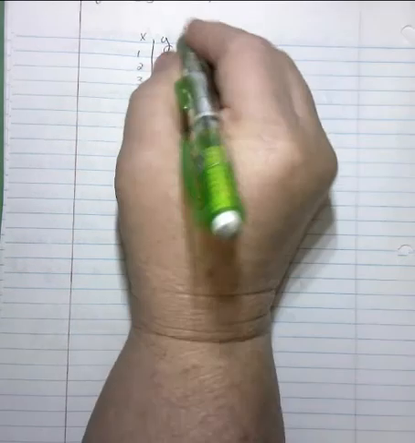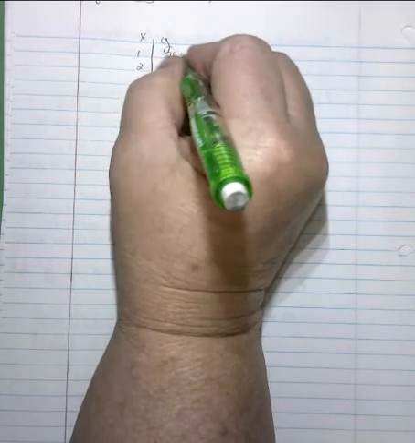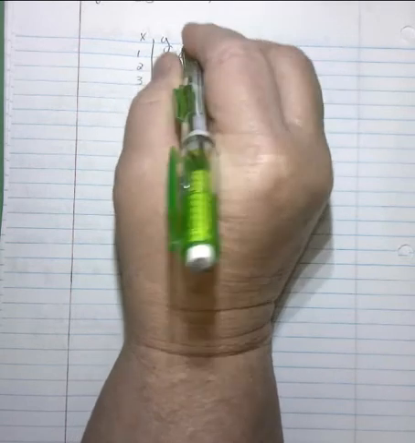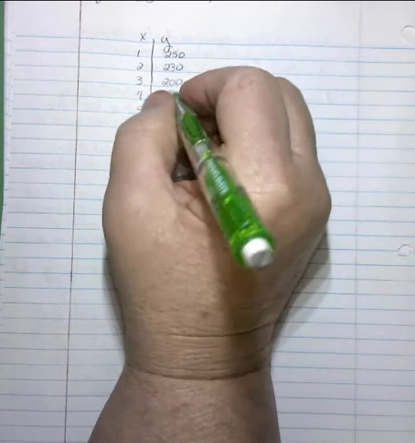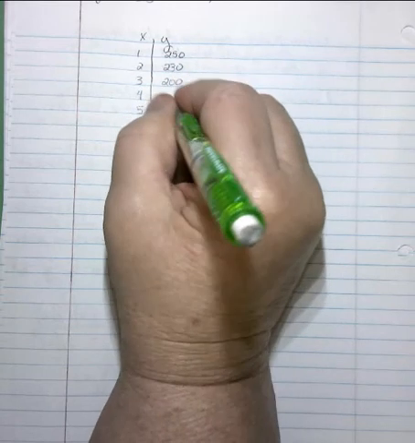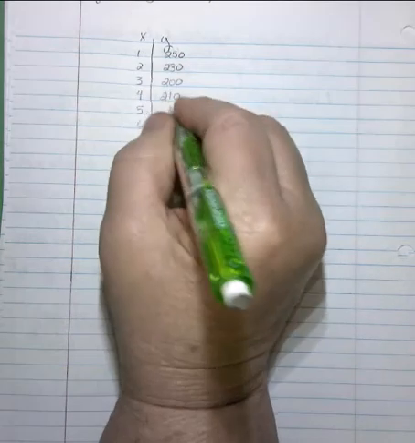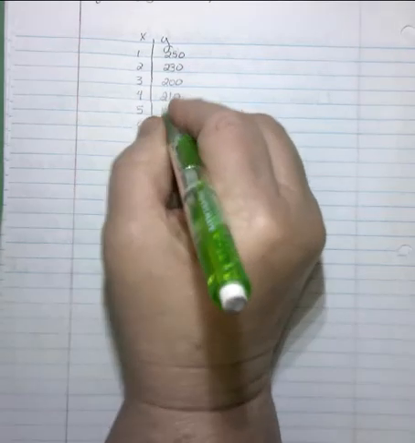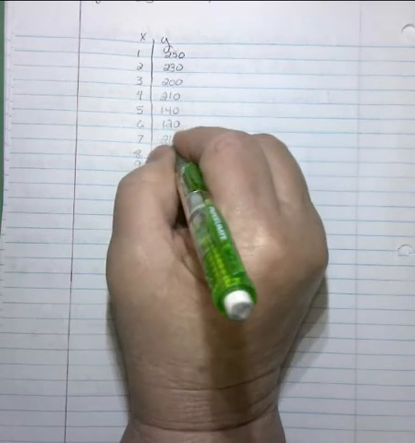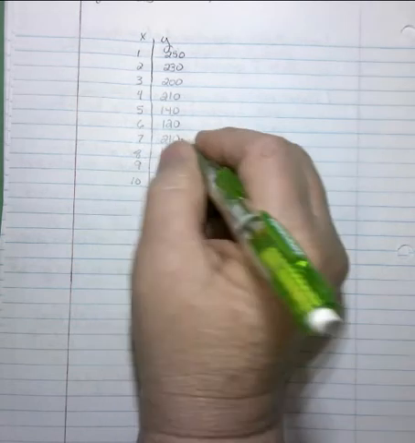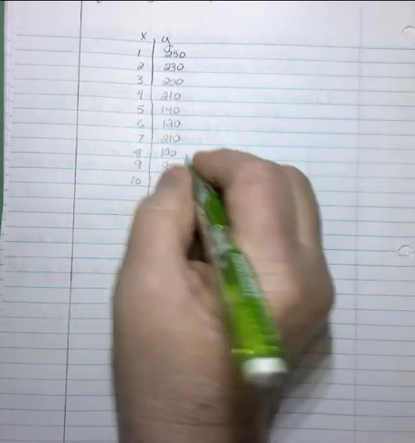Our Y values are 250, 230, 200, 210, 140, 120, 210, 100, 90, and 85.